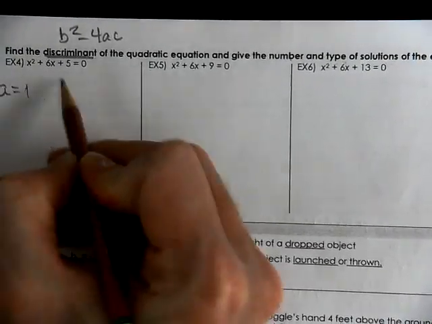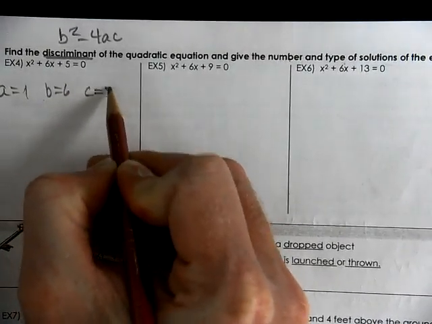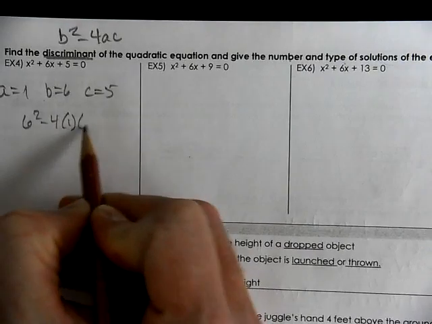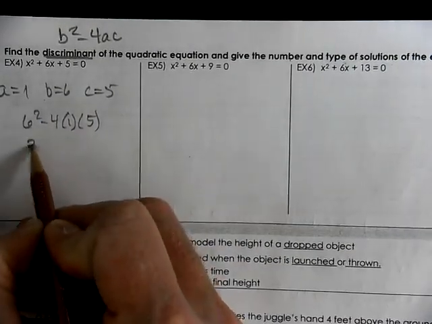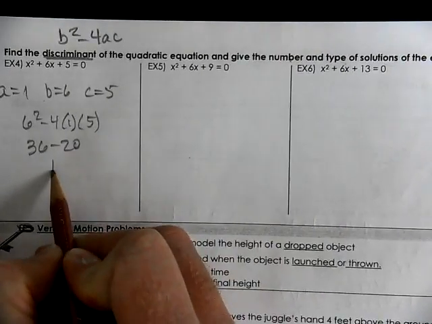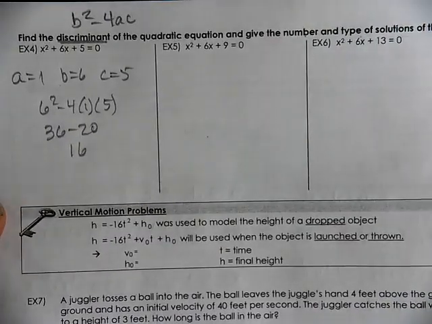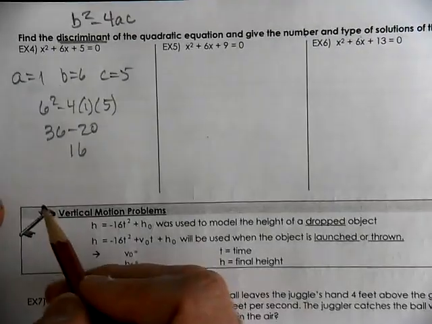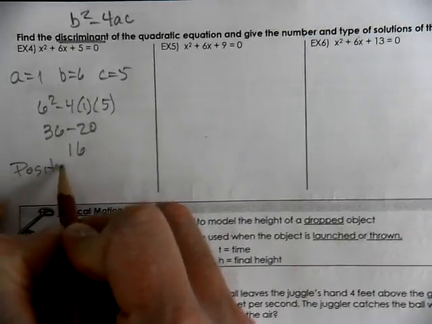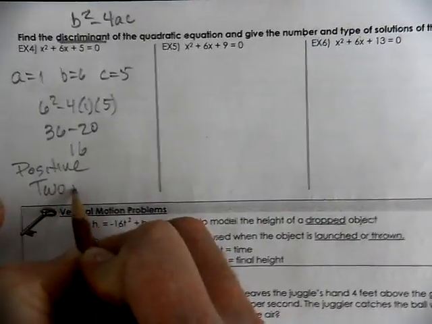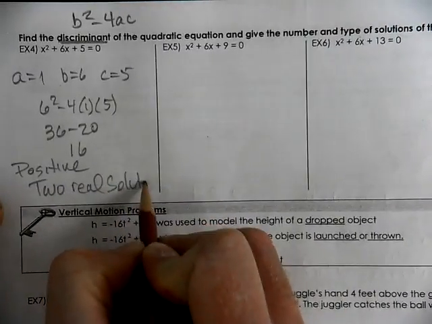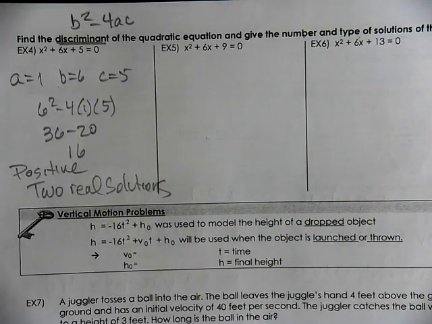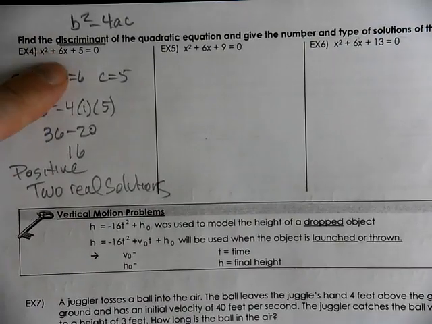Here we notice that a is 1, b is 6, c is 5. So b squared minus 4ac, that's 36 minus 20, which gives us 16. 16 is the discriminant, not the square root of 16. I notice it's positive, so I have two real solutions. That's what we would expect for that one. I think that happens to be the same problem we did on the other page.